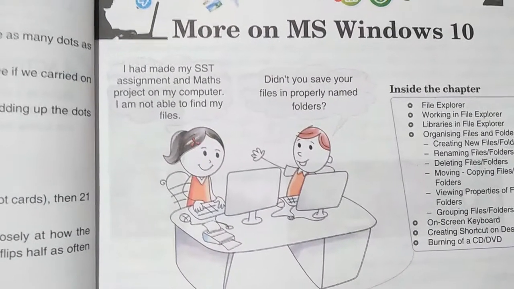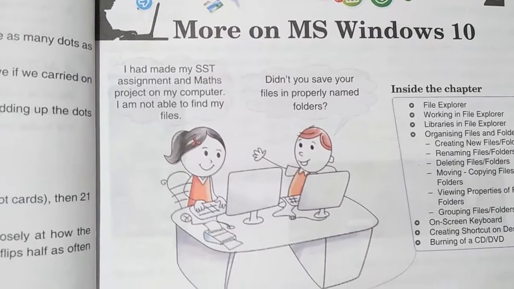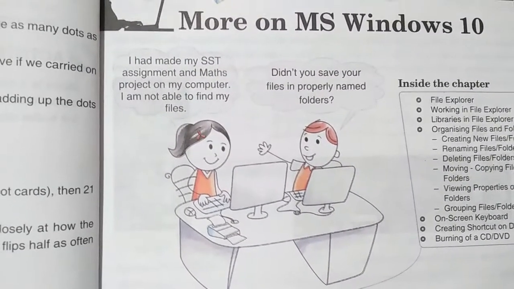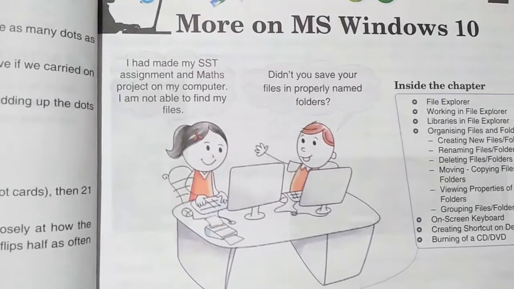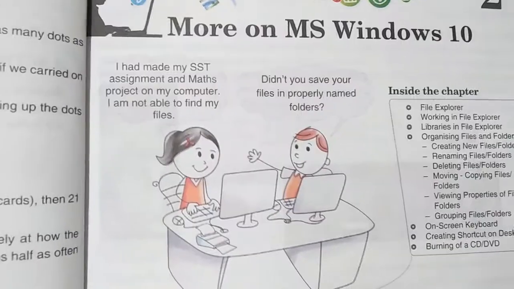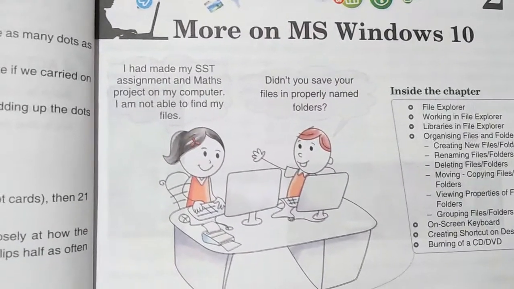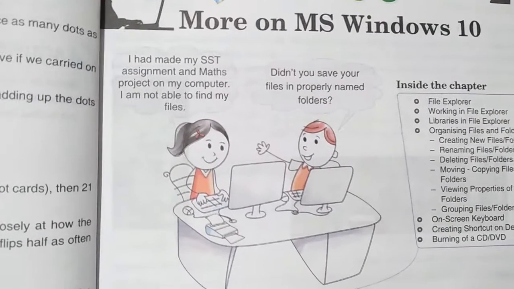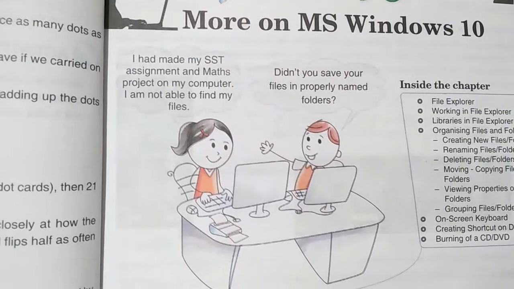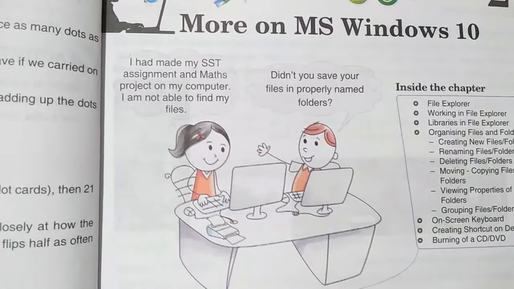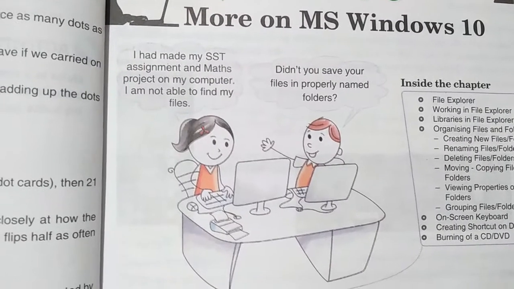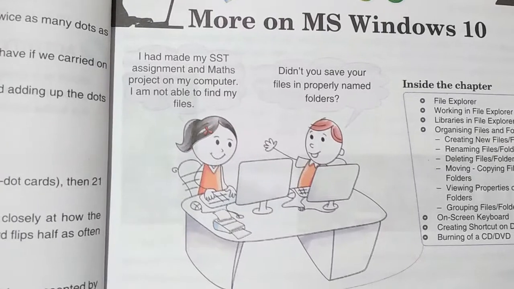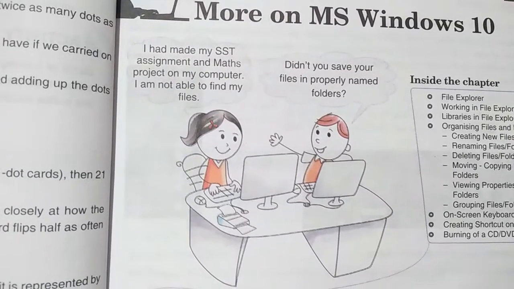So now we are going to start the chapter More on MS Windows 10. Windows 10: 10 is the version, Windows is the name of the software. Two friends are talking about Windows. I made my SST assignment and maths project on my computer. I am not able to find my files. He's telling that he is not able to find his files.